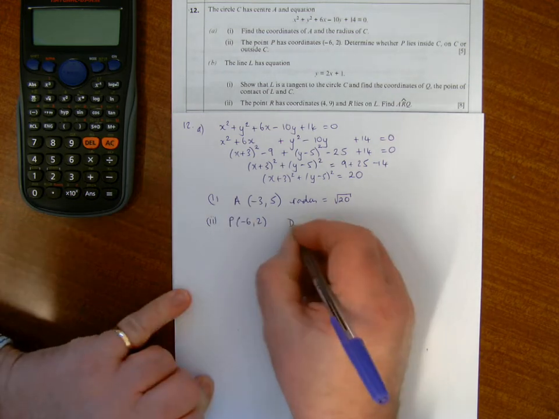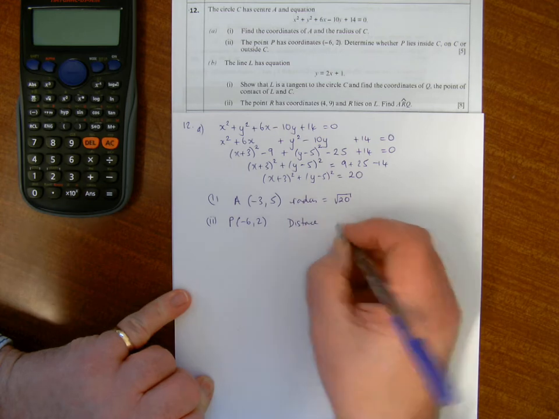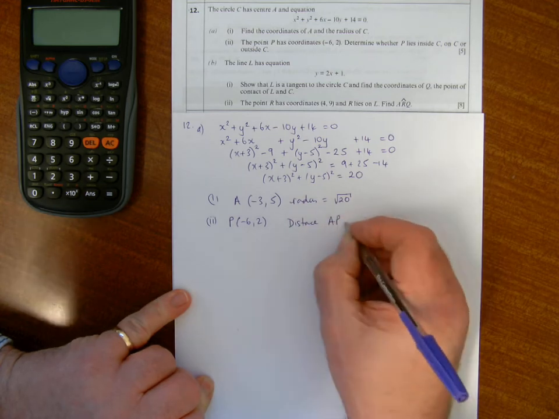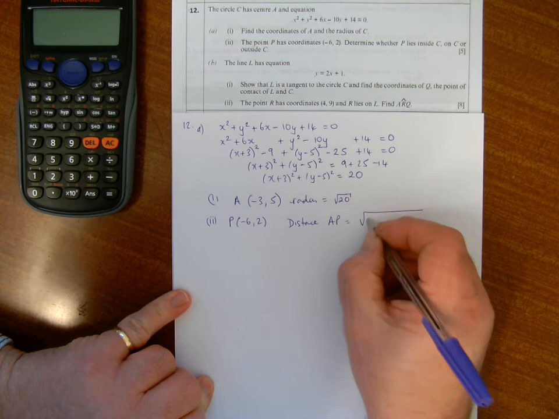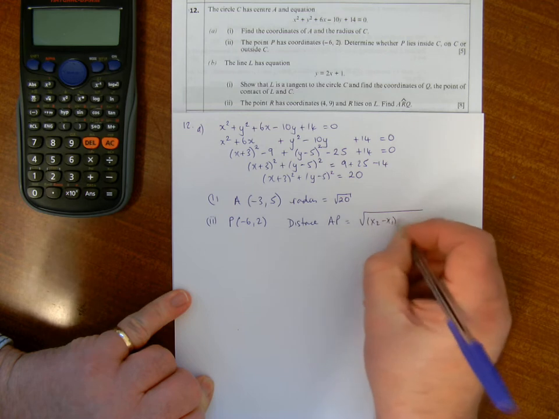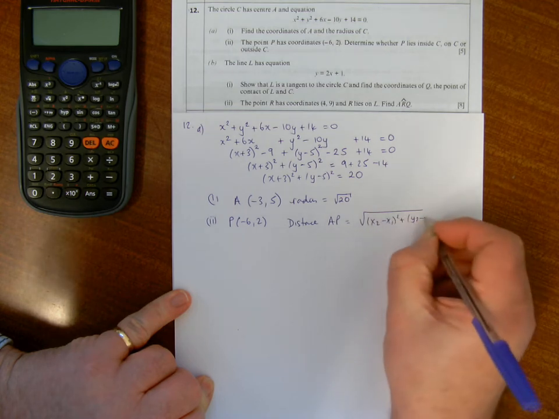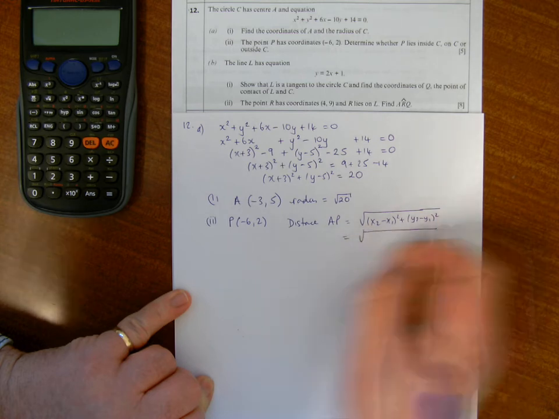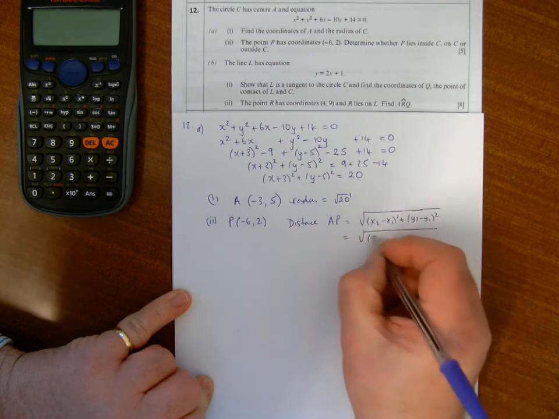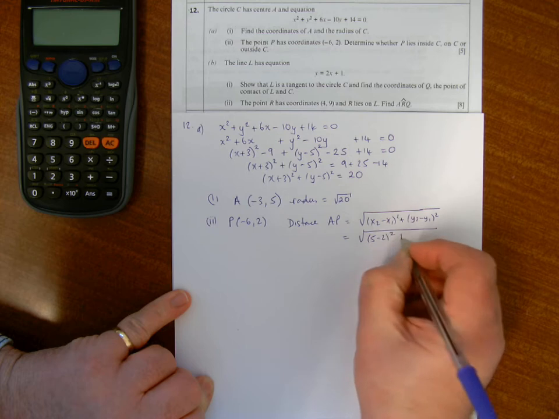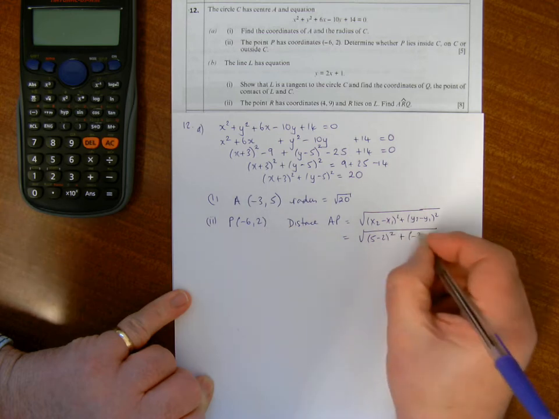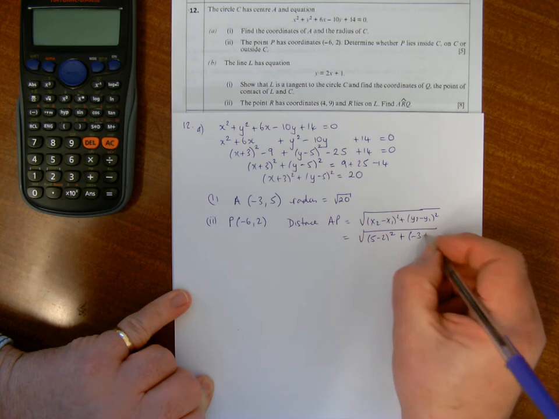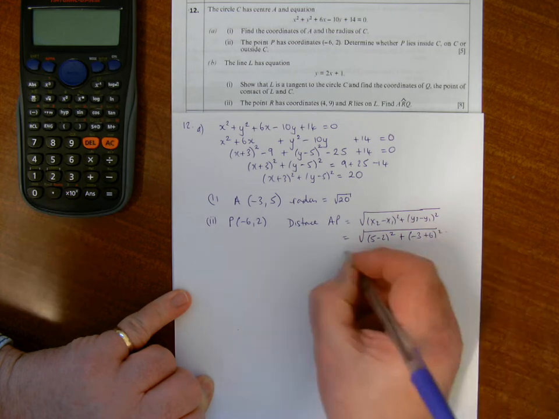So the distance AP is the square root of 5 minus 2 all squared plus minus 3, double minus on the 6, that's plus 6 squared.